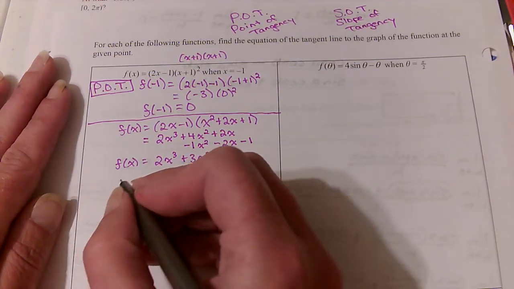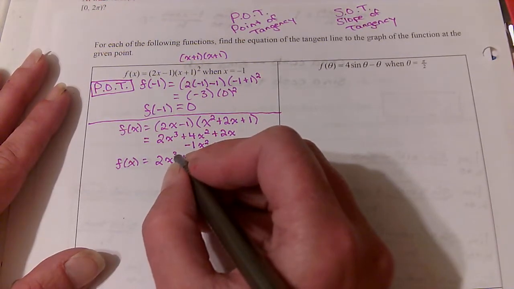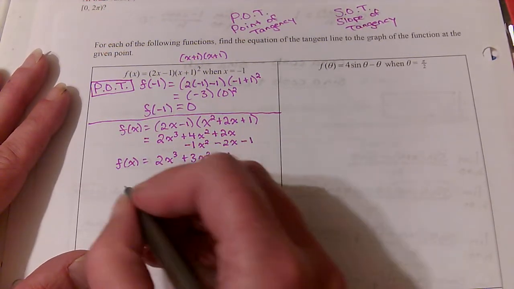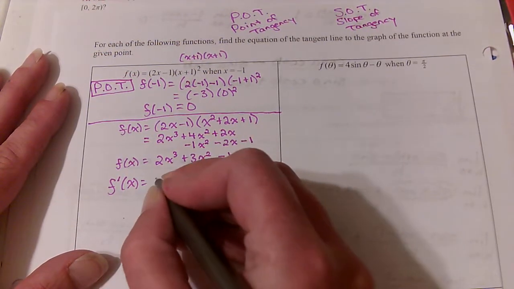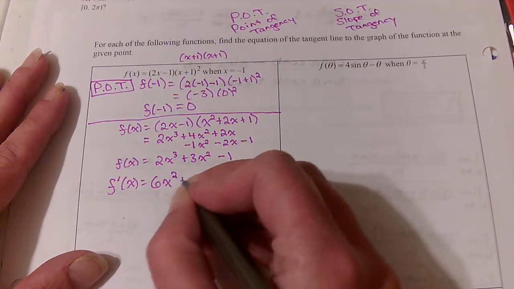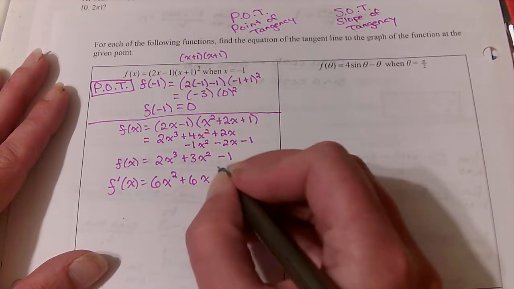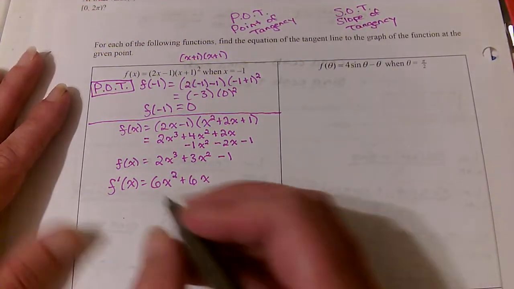So we learned about the polynomial rule, or the power rule. I'm going to multiply. So 2 times 3 is 6. Subtract 1 from the exponent. 3 times 2 is 6. Subtract 1 from the exponent. And the constant goes to 0.